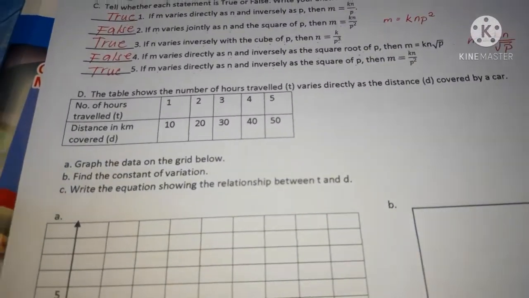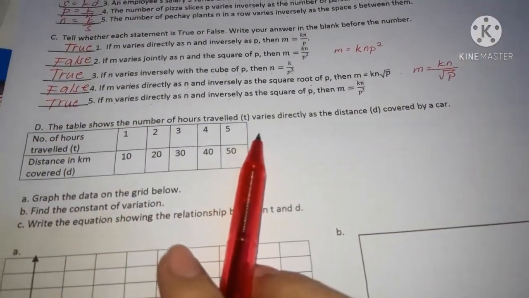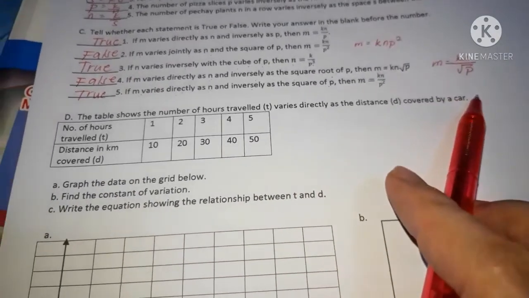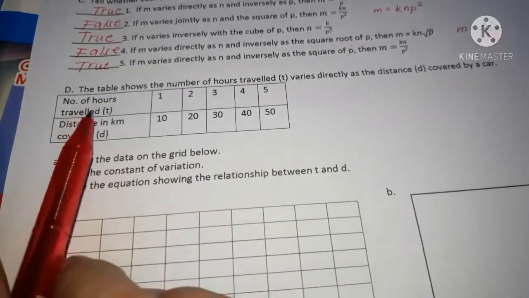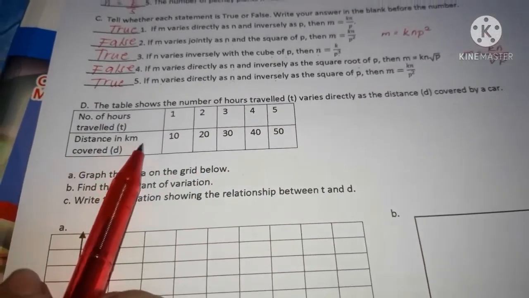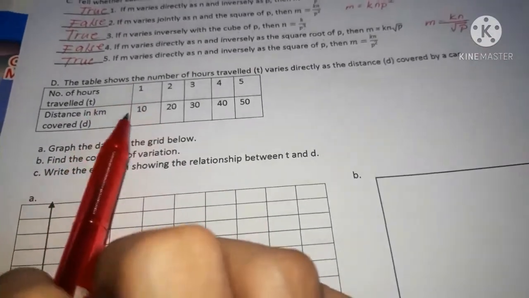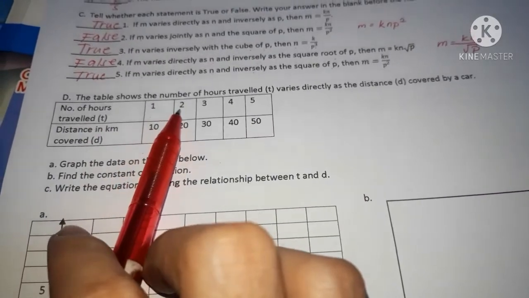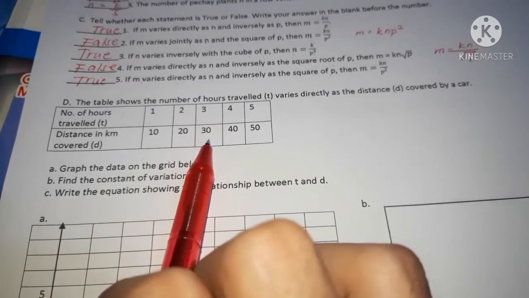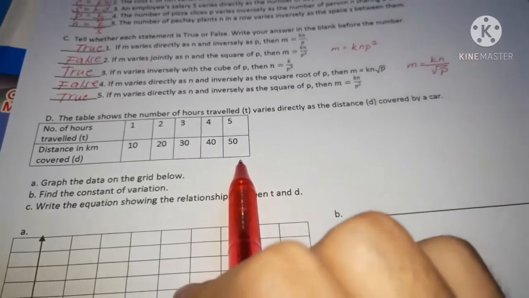Okay, so let's proceed to letter D. The table shows the number of hours traveled T varies directly as the distance D covered by a car. So we have here the table. Number of hours traveled T, we have 1 to 5. Distance in kilometers covered, represented by D. So in 1 hour, 10 kilometers. 2 hours, 20 kilometers. 3 hours, 30 kilometers. 4 hours, 40 kilometers. And 5 hours, 50 kilometers.